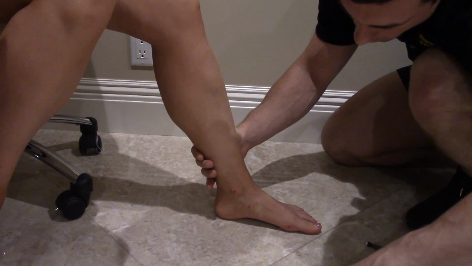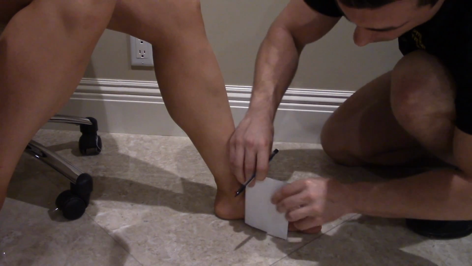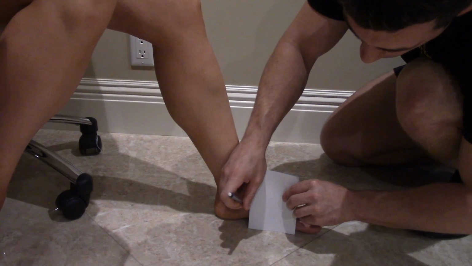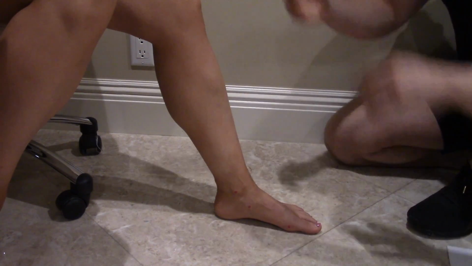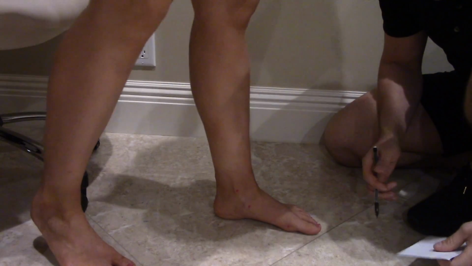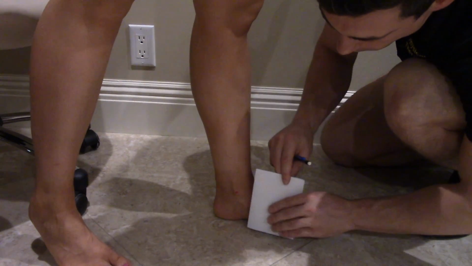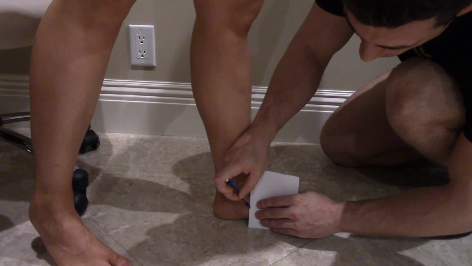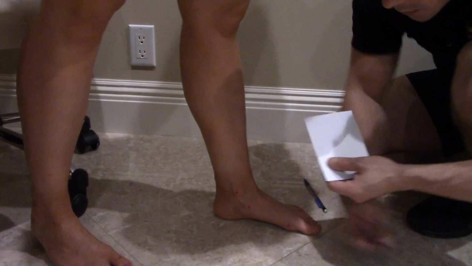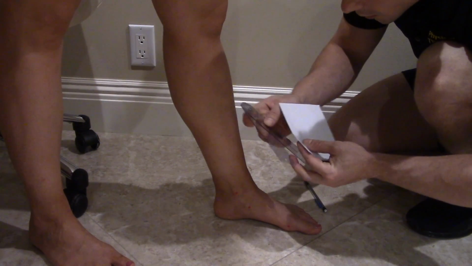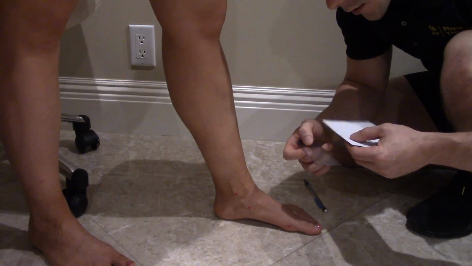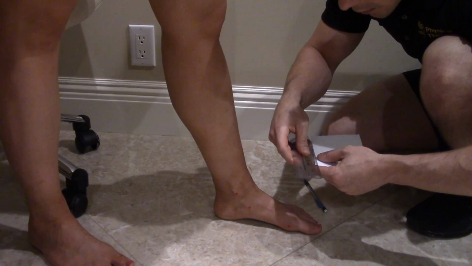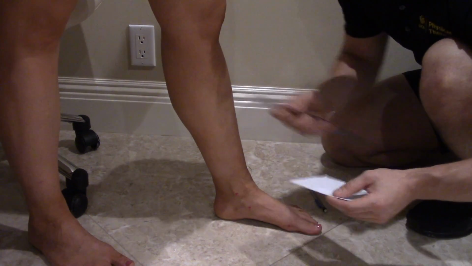And go ahead and keep everything still. And then what we're going to do is mark with a note card the height of the navicular tubercle. Alright, and then we're going to ask the patient to go ahead and stand up and go weight bearing. Perfect. And then we're going to mark the height of the navicular tubercle again. Alright, and then we're going to measure the distance between those two marks, and a positive for this test is going to be greater than 10 millimeters. So it looks like she is negative for this test.